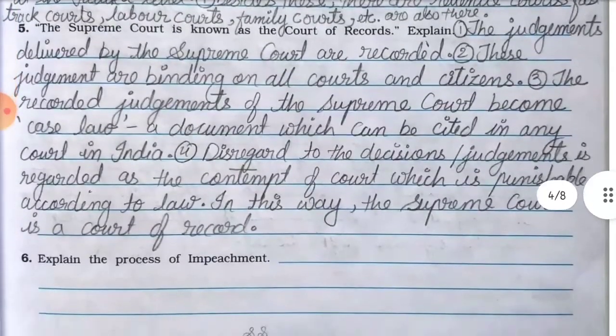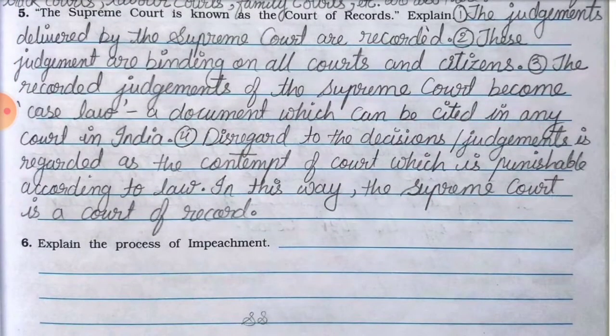Next, question number 5. The Supreme Court is known as the Court of Records. Explain. Answer. Point number 1. The judgments delivered by the Supreme Court are recorded. Point number 2. These judgments are binding on all courts and citizens. Point number 3.